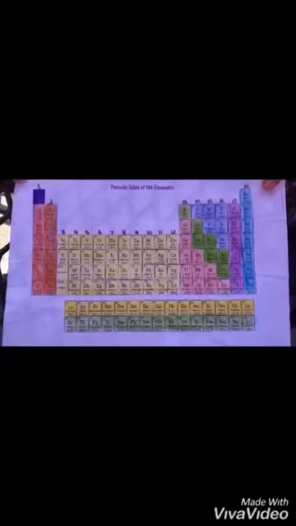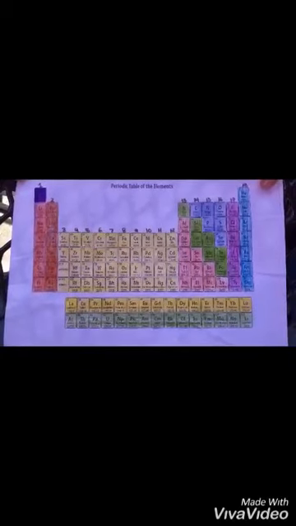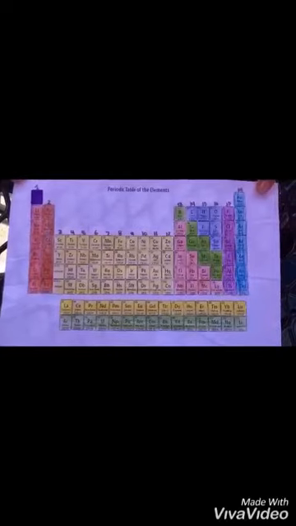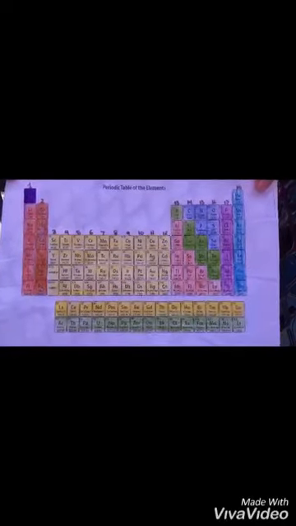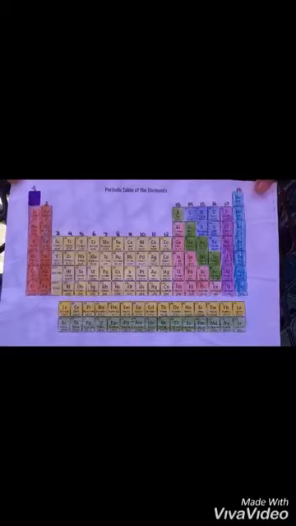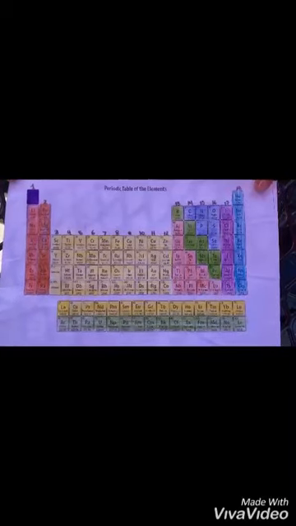Group 18, noble gases. Unreactive nonmetals, all colorless, odorless gases at room temperature, all found in Earth's atmosphere in small amounts. These elements have a full outer energy level, usually 8 valence electrons except for helium. Helium only has 2 valence electrons.